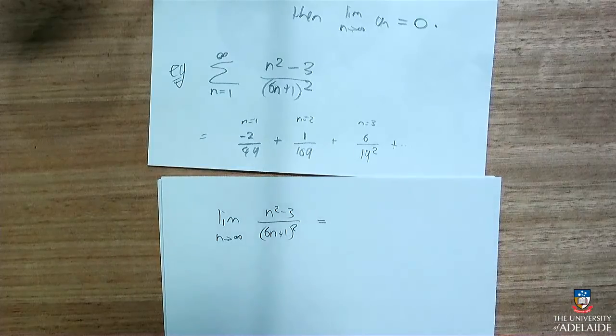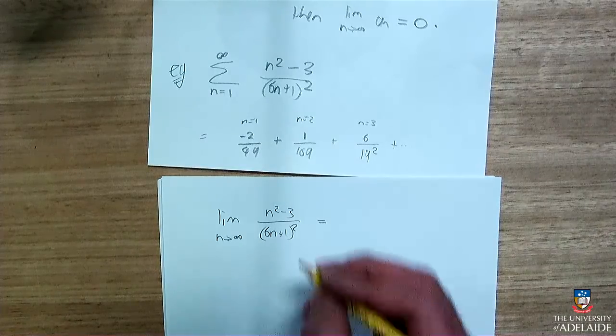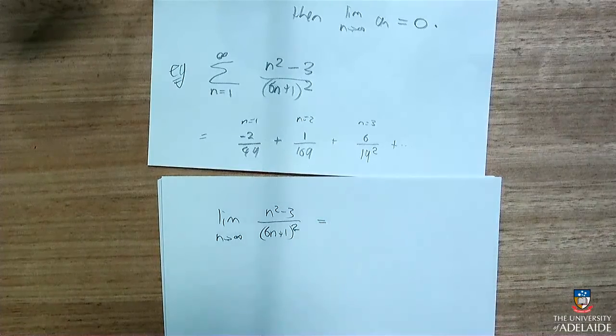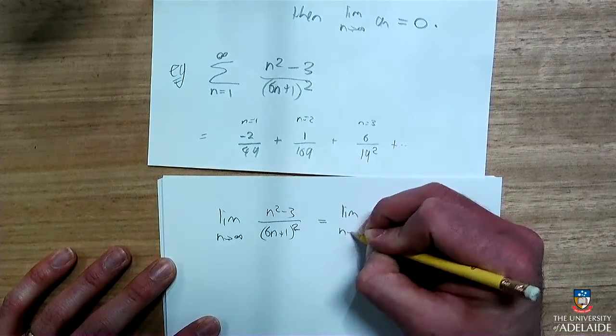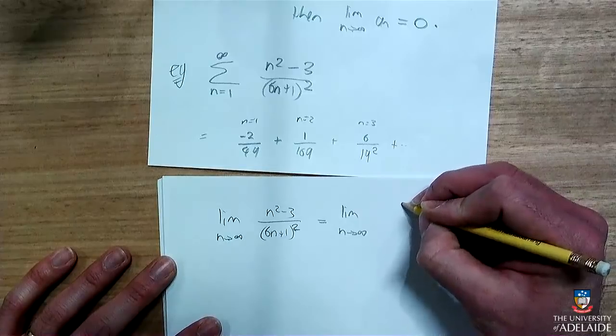So when you have something, as the thing goes to infinity, the safest thing to do is to divide the top and bottom by the biggest power of n that you see. So on the top, I've got an n squared, and on the bottom, if I expanded that out, I get an n squared as well. So if I divide the top and bottom by n squared, then I should be able to figure out what the limit is.